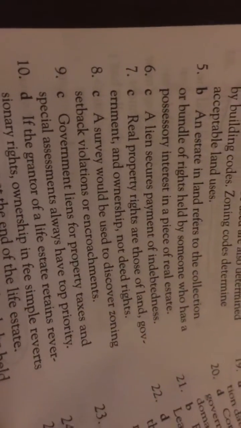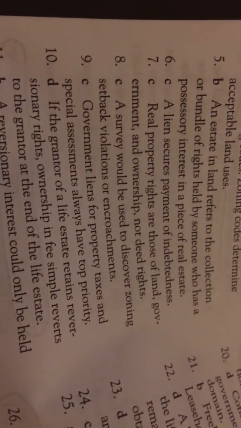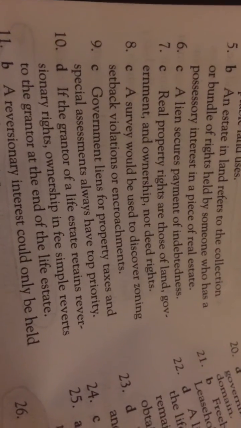Number 6. When an individual or entity holds a claim against another's property, it is: A. An estate, B. A life tenancy, C. A lien, or D. A license. The answer is C. A lien. A lien secures payment of indebtedness.